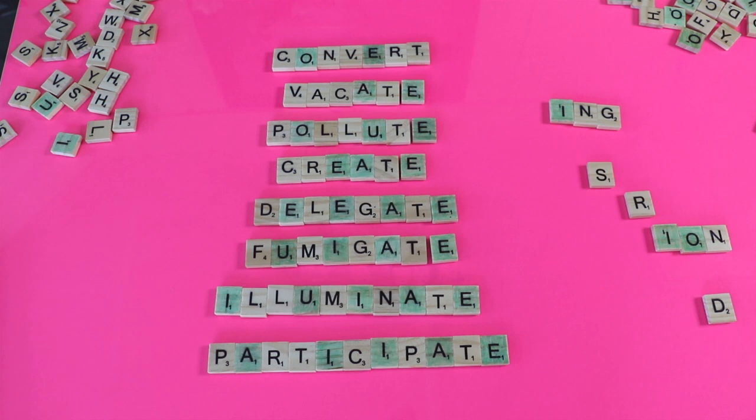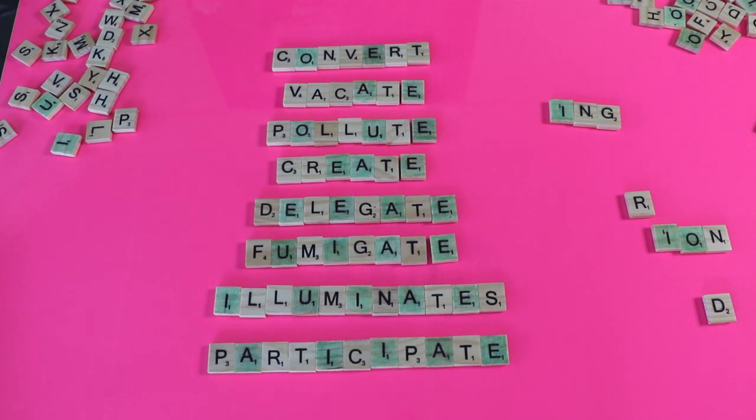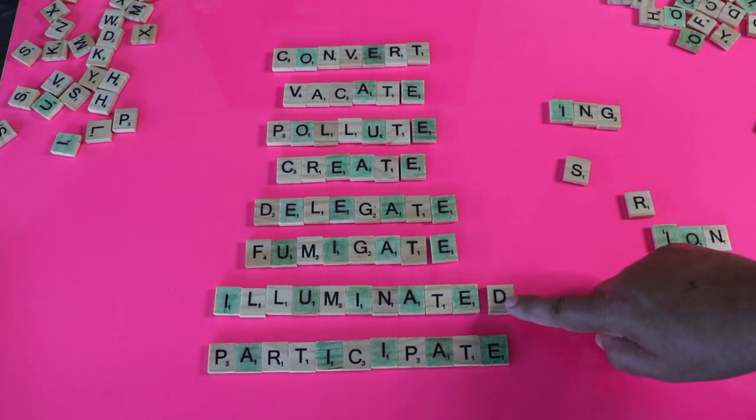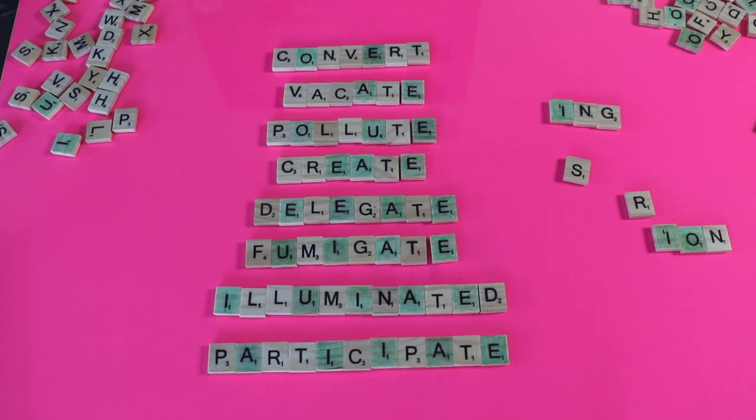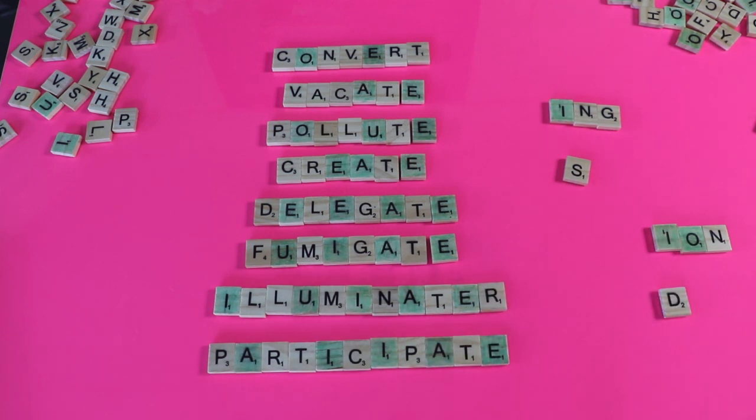Illuminate. Illuminate. She illuminates the subject to everybody by explaining it in more detail. Illuminates. And since she illuminated the subject to us, she is now an illuminator. That's her job.